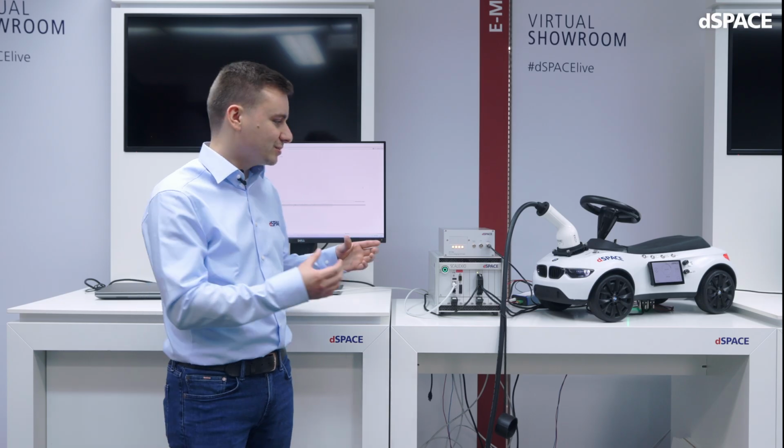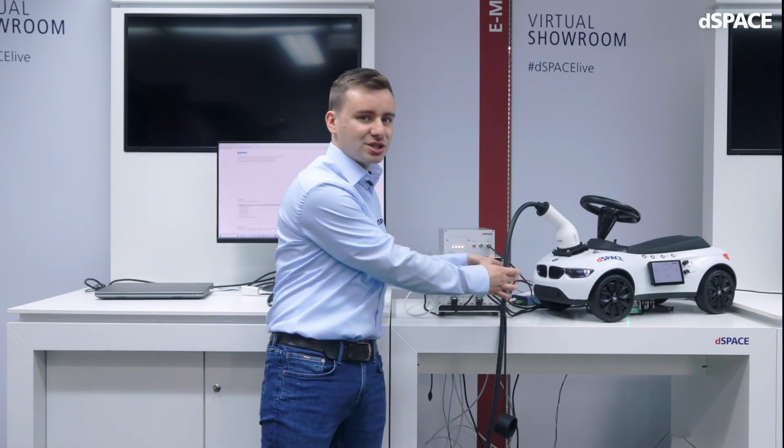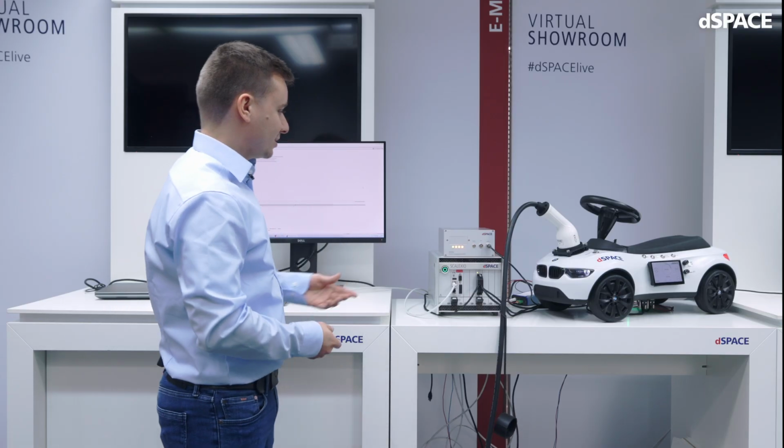In a real environment, we would need a clamp. It's a so-called CCS sniffer, which we can put around the charging cable, and then we can plug in the PC on this sniffer.